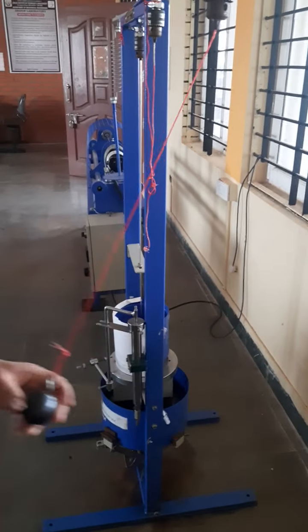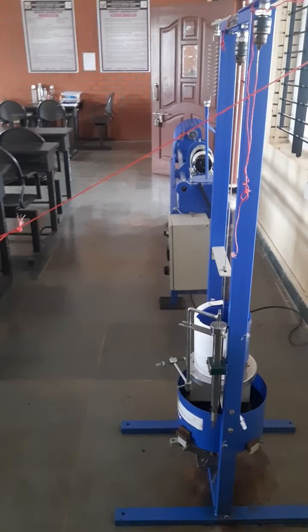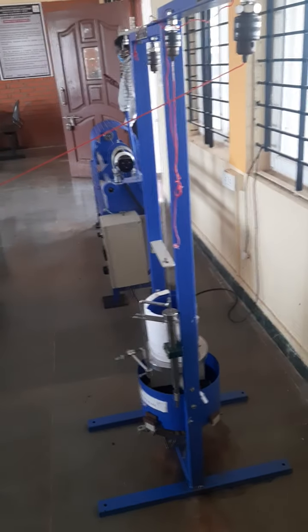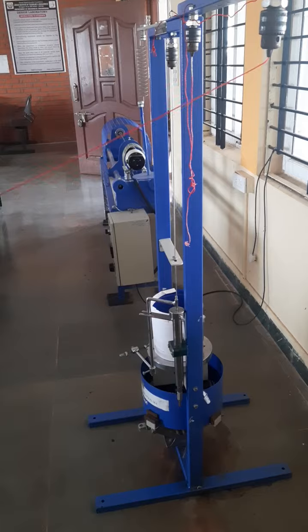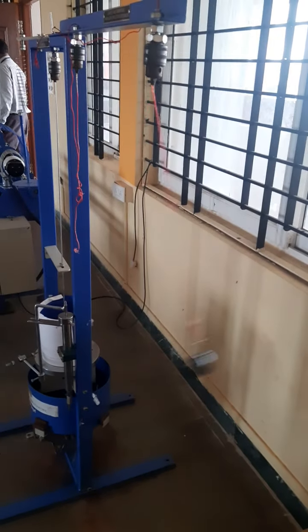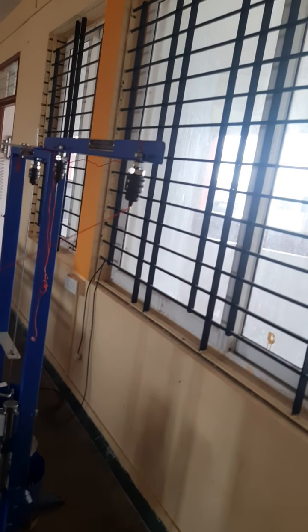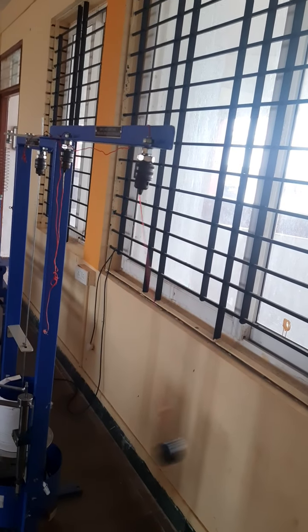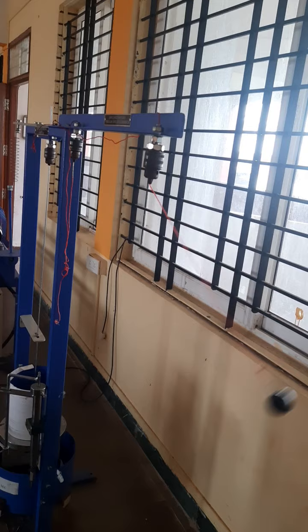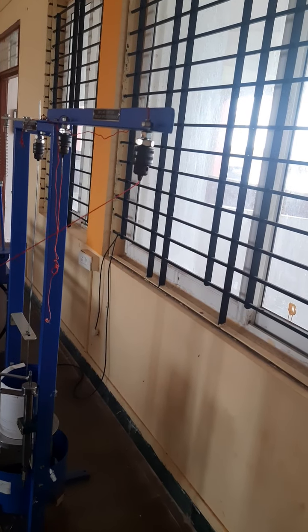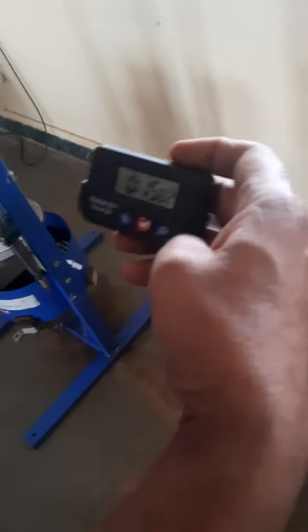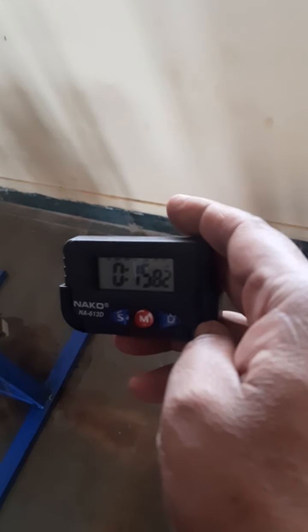So now I will give the initial displacement for 10 oscillations. 1, 2, 3, 4, 5, 6, 7, 8, 9, 10. The time is 15.82 seconds.